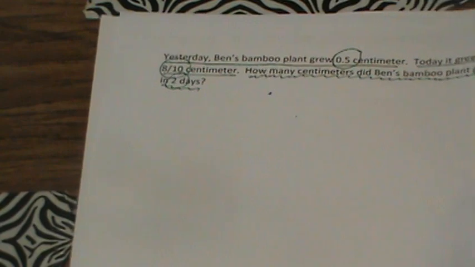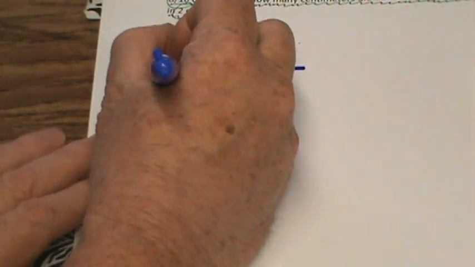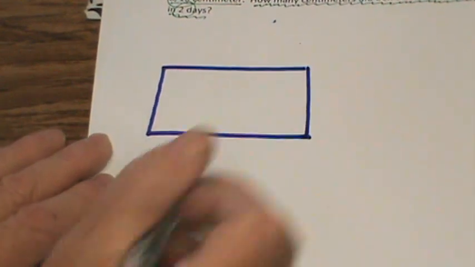So we'll scroll up a little bit. And we'll start off with a tape diagram. And this tape diagram is going to represent Ben's bamboo plant.